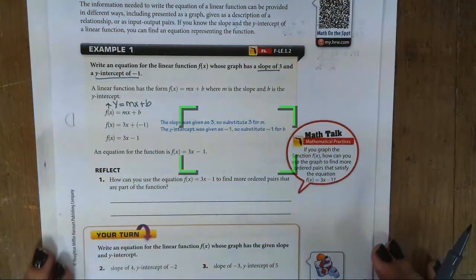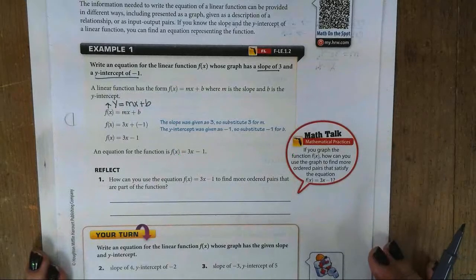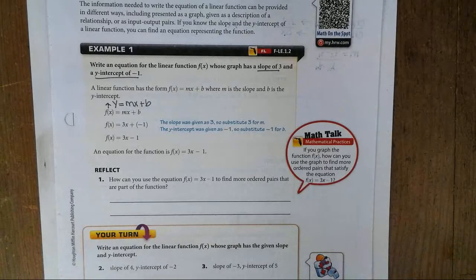It says, how can you use the equation of f of x equals 3x minus 1 to find more ordered pairs that are part of the function? So stop for a second and think about, what is that asking you? Okay, back in one of the previous modules that we've done in class, when we first started talking about functions, we were trying to figure out when an ordered pair was part of the line, or if it wasn't part of the line, and all we did was substitute values of an ordered pair into the x and y values of the equation. And we solved it. We used order of operations to find out if that gave us a true statement or not.